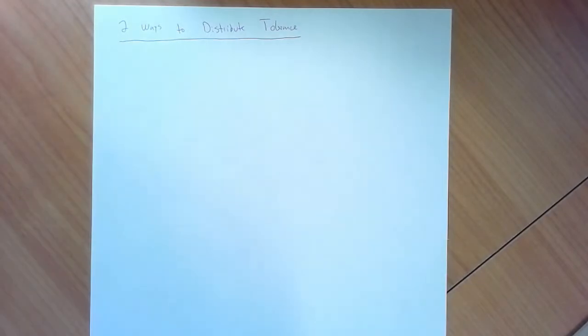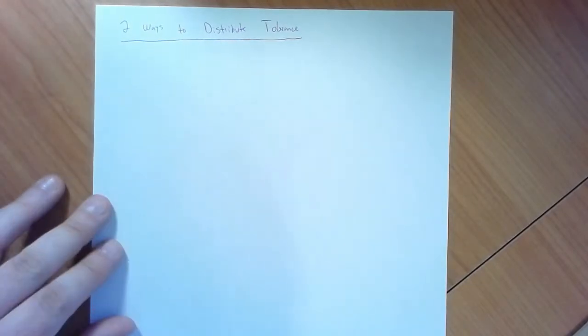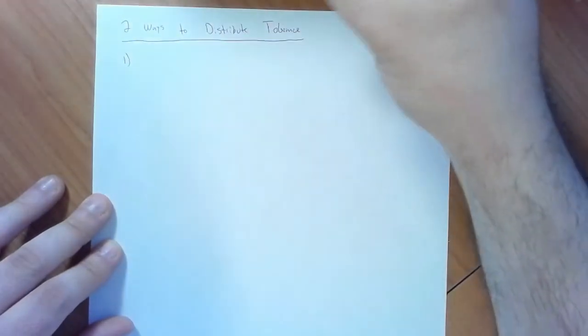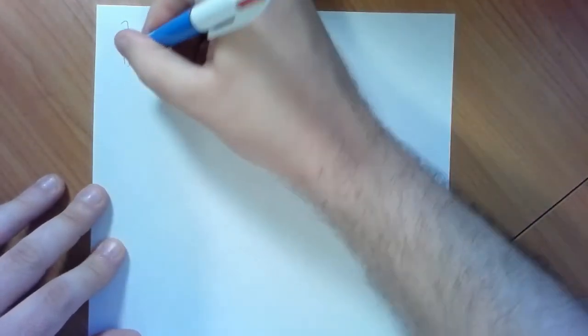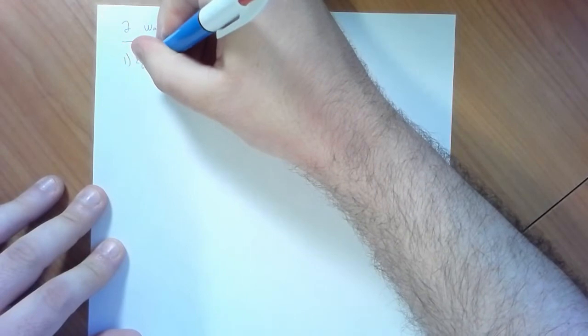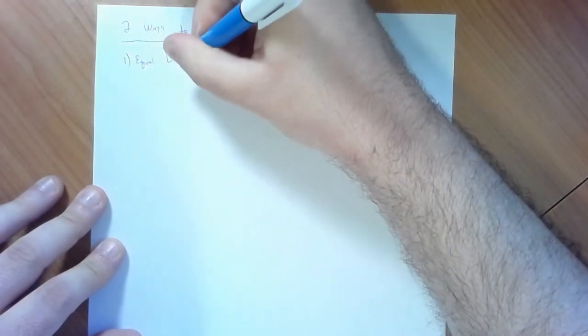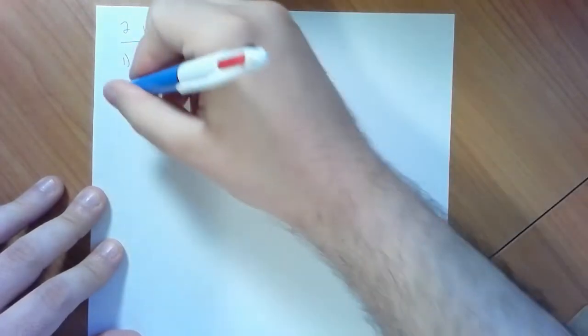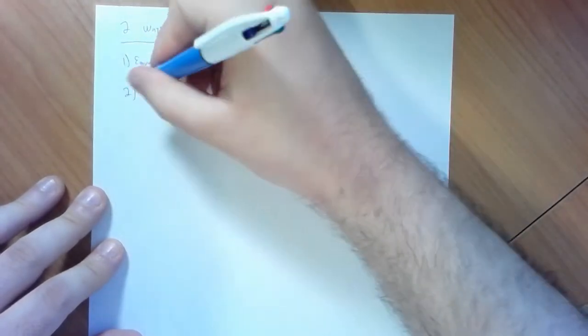So there's 2 ways to distribute tolerance across parts. The first way, which we talked about in the example that I just did, is called equal distribution. And the second technique is called equal precision.